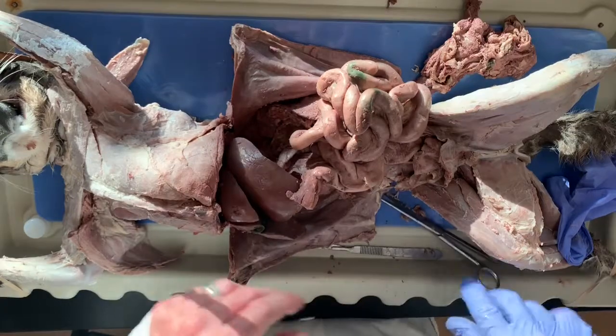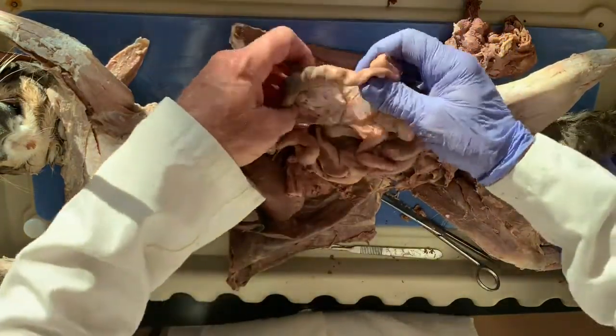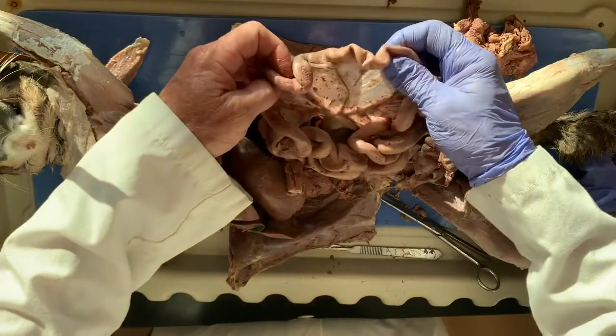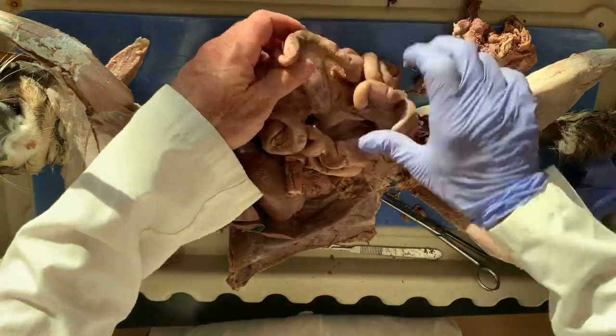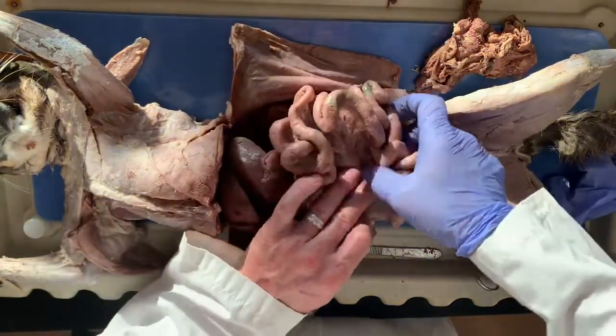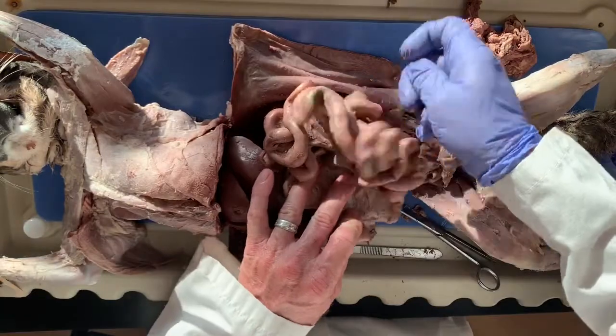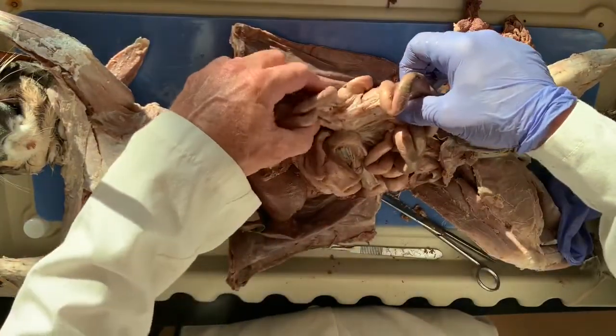So before I break this all apart, I wanted to show you guys this. And that's pretty cool. This is called the mesentery. And the mesentery kind of binds all of the intestines together, so it doesn't strangulate the other organs inside of your abdominal cavity.